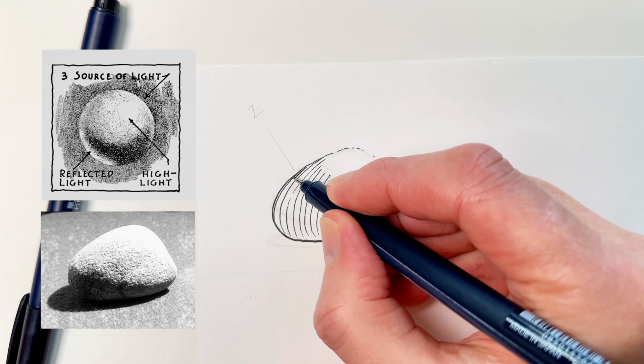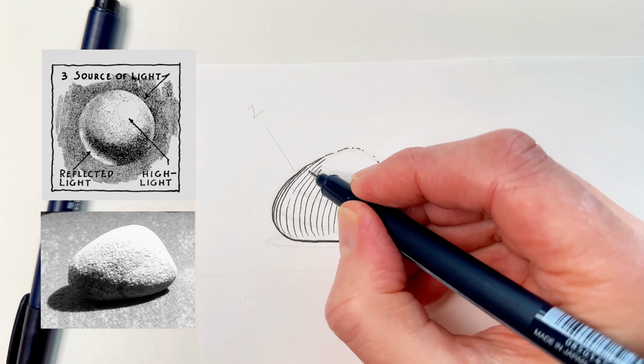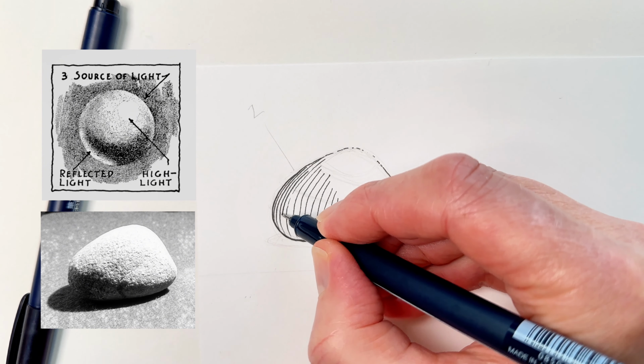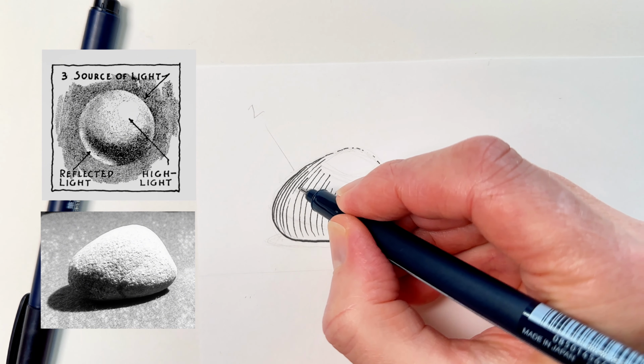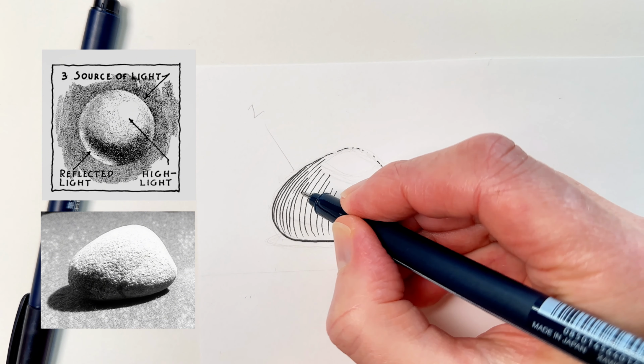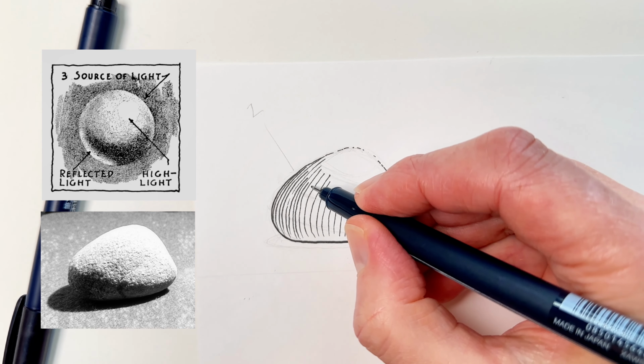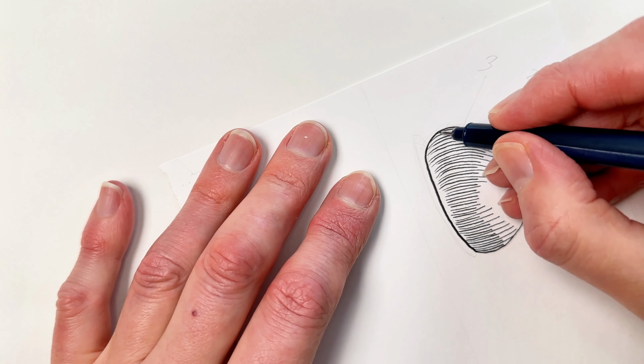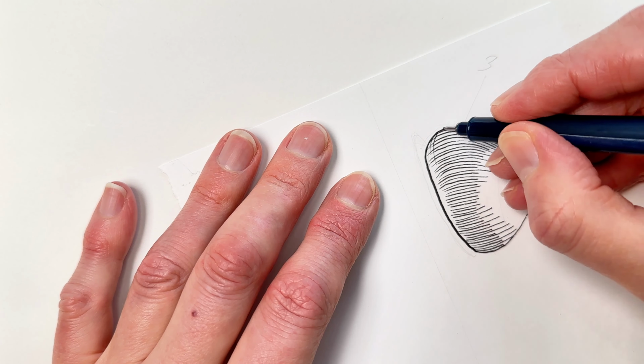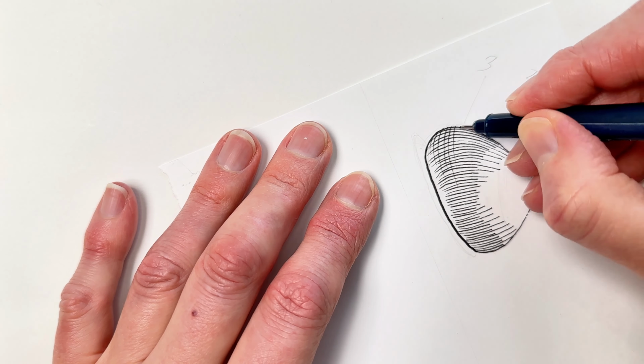The strokes are spaced to match the number 2 value from the chart. To achieve the number 3 value, we add shorter hatches in between. We apply the number 4 value with crosshatches to shade the darker band that goes across.